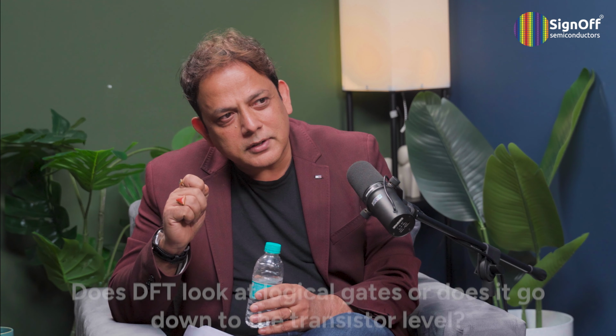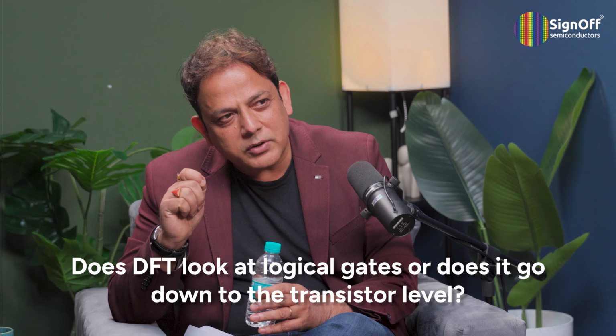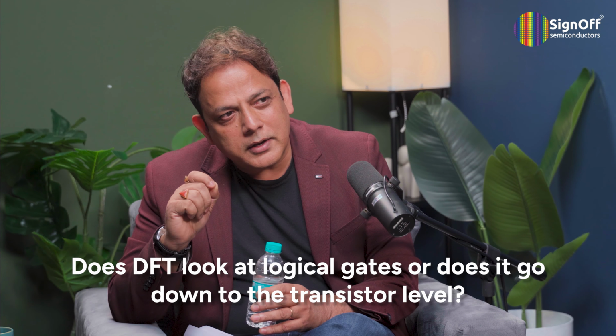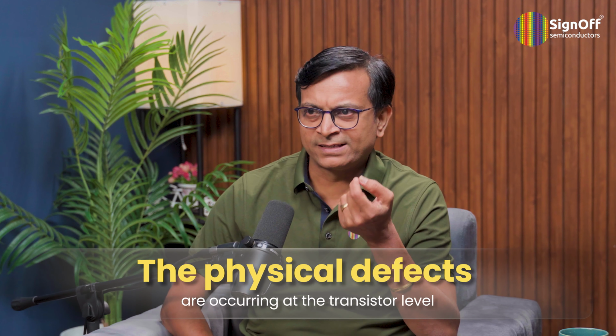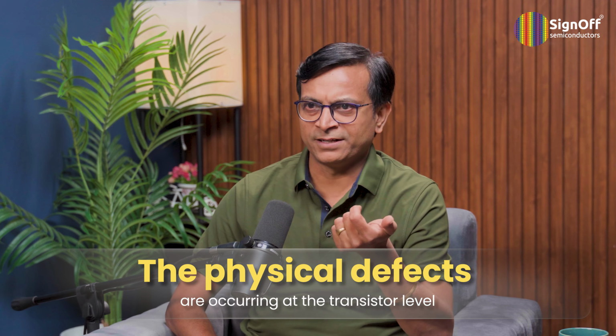Rohit, one question again: does DFT have the capability of testing the logic gates, or does it go down to the transistor level? Do we have the capability of reaching down and identifying a defect at the minutest transistor level, or is it at the gate level? So we implement the logic at the gate level, Rakesh, but the physical defects occur at the transistor level.